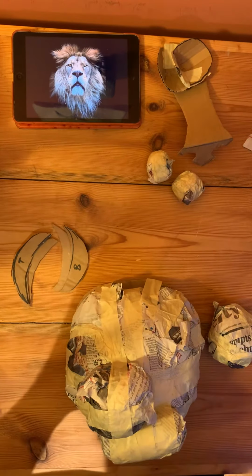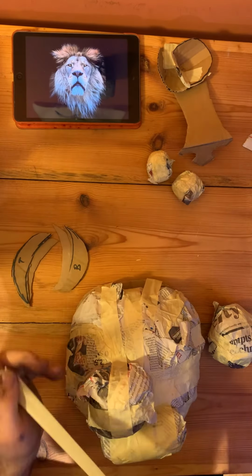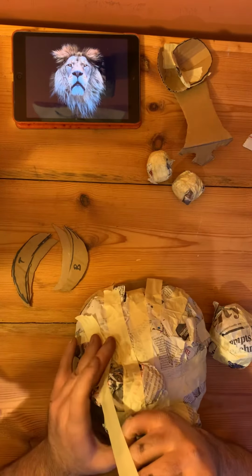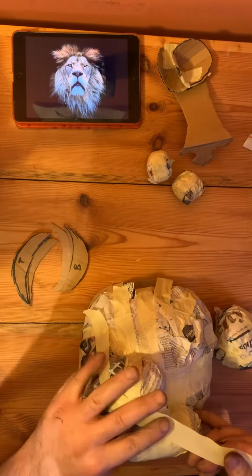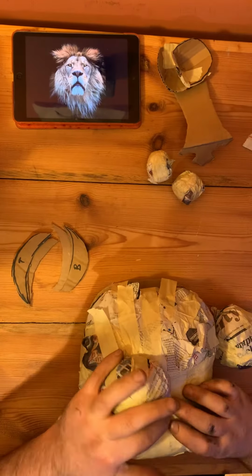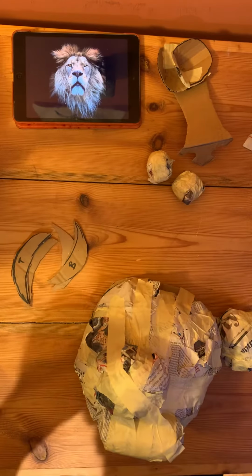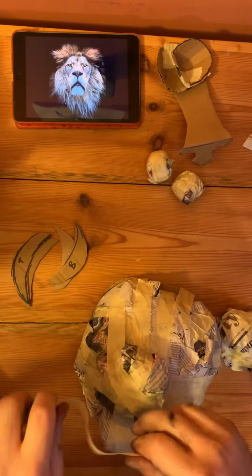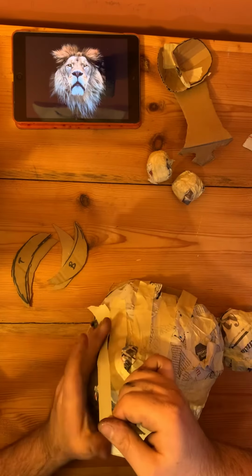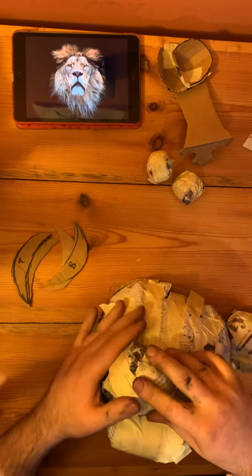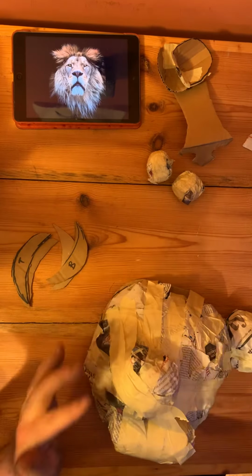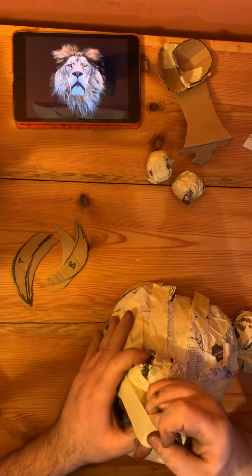Now, this shape will need some tape like so to help stick it down in place. And you can see how the tape now is creating a nice line between the snout and the face. I'm using the tape now to have a nice contour on the face here as well.